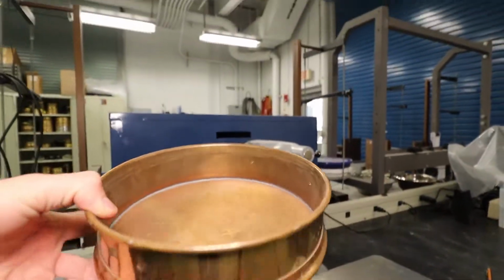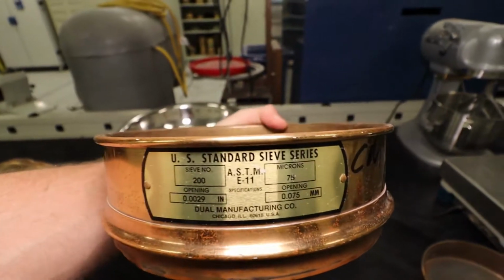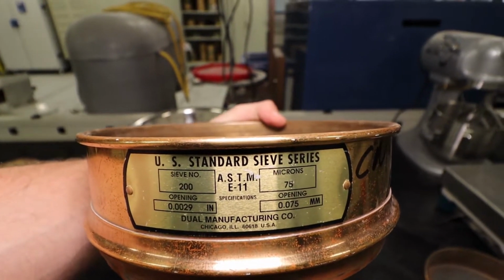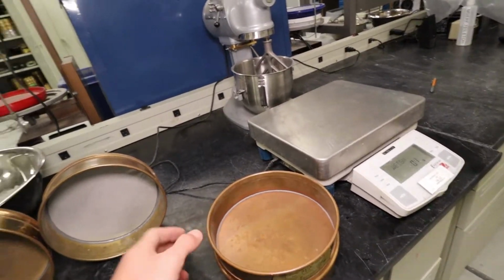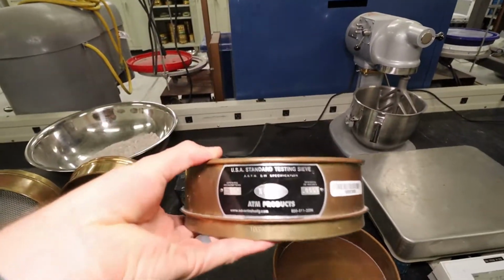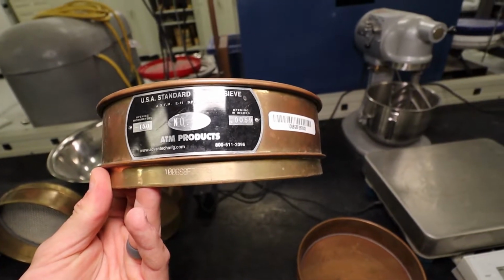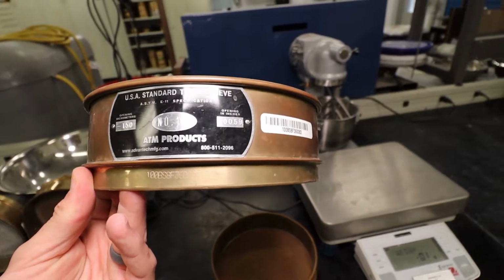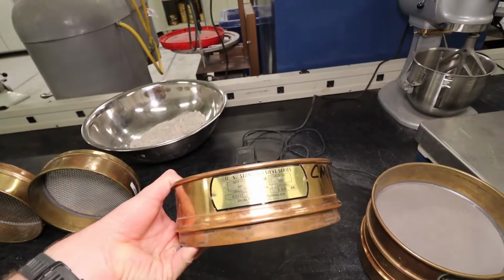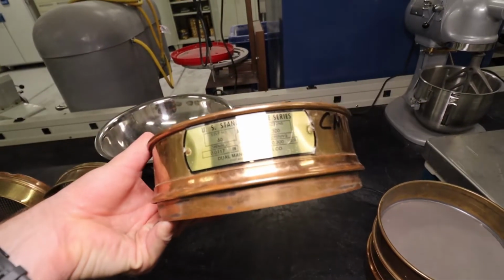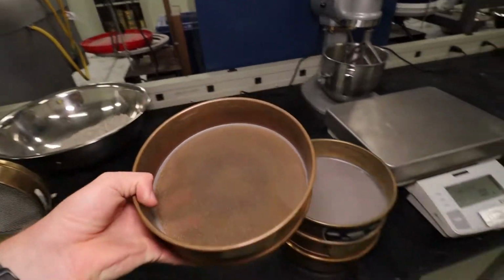Up next we have our 200 sieve. The 200 sieve, you can see here, has an opening size of 0.075 millimeters. So that will go here. Up next we have our 100 sieve. This has an opening of 0.059 inches or 150 micrometers. Then we have our 50 sieve. This has an opening of 0.3 millimeters or 300 microns.